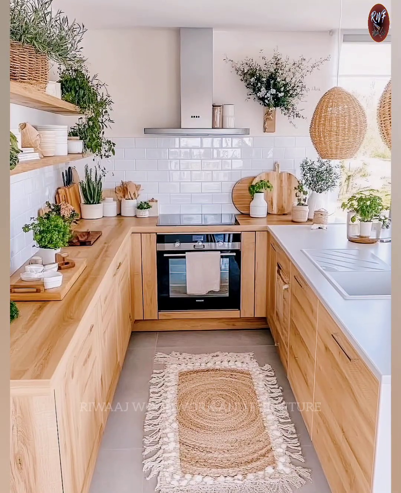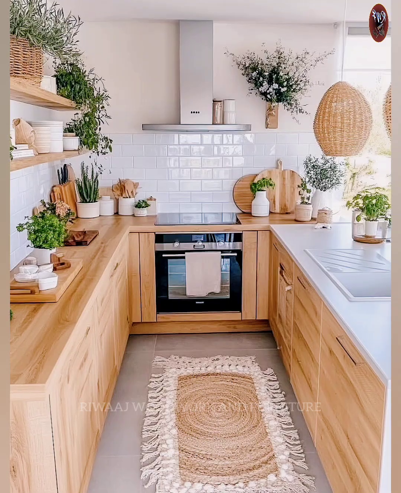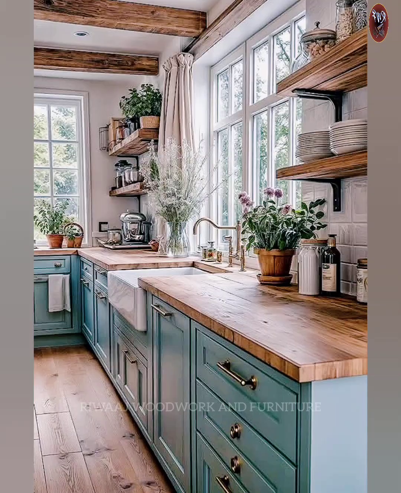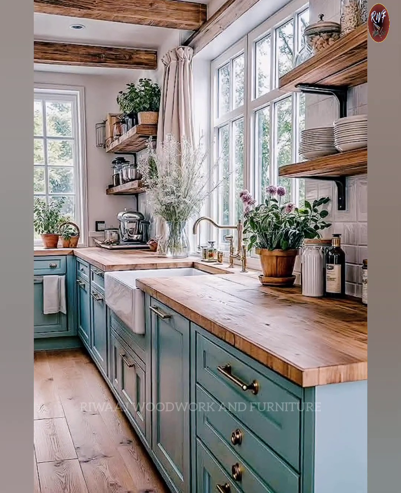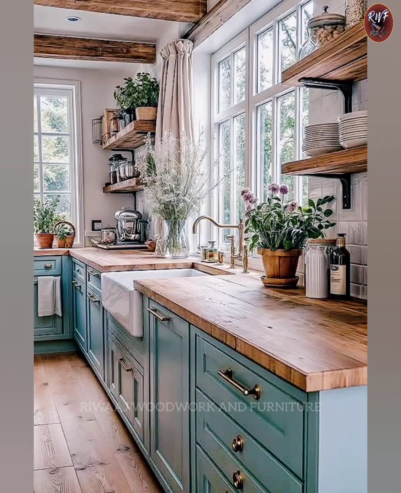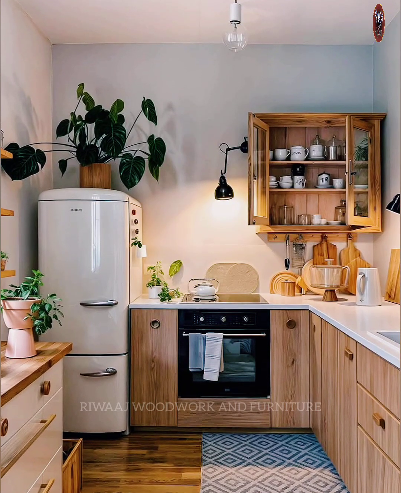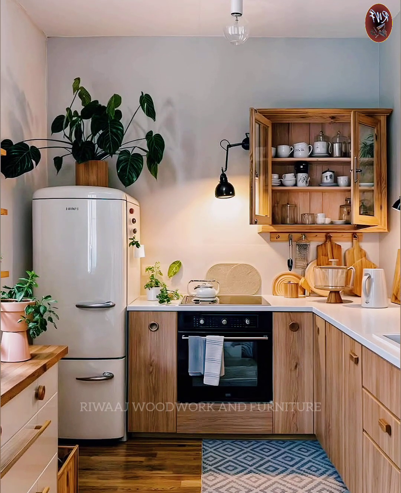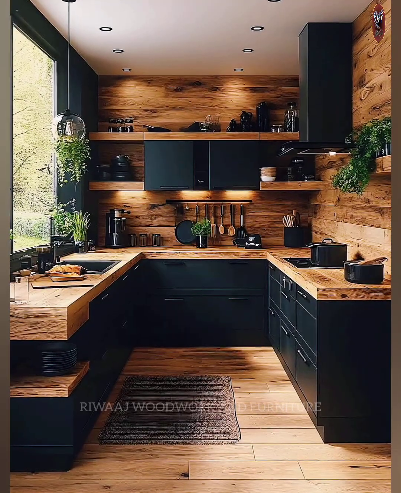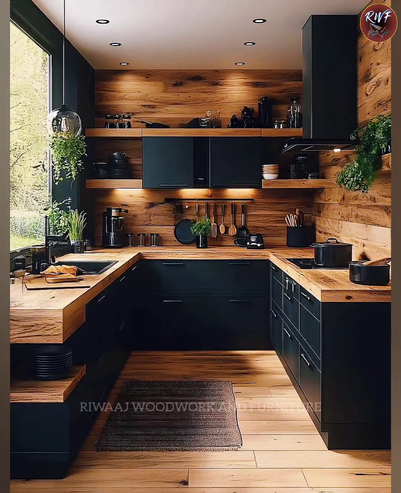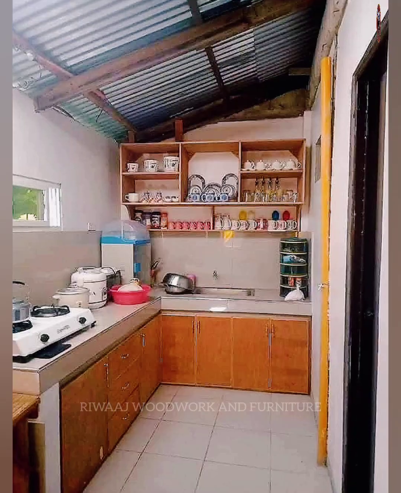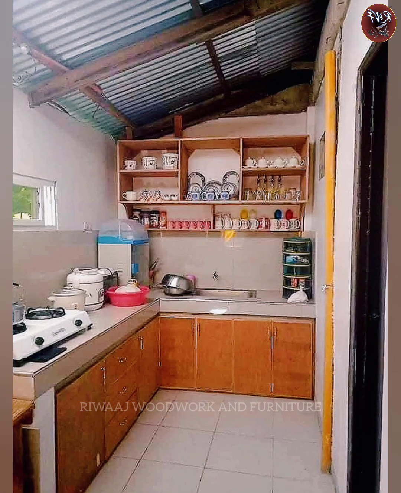A U-shaped kitchen layout is also an excellent choice for large kitchens with enough width. If you live in a joint family where multiple cooks prepare meals at the same time, this kitchen layout will offer a great deal of counter space.